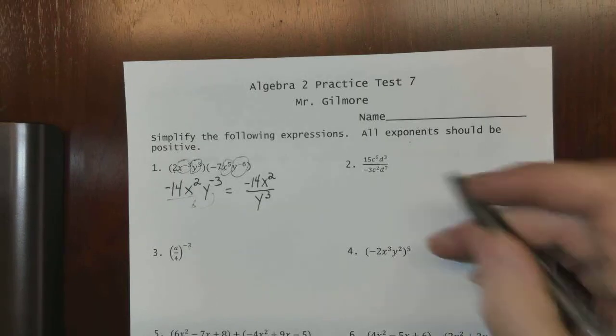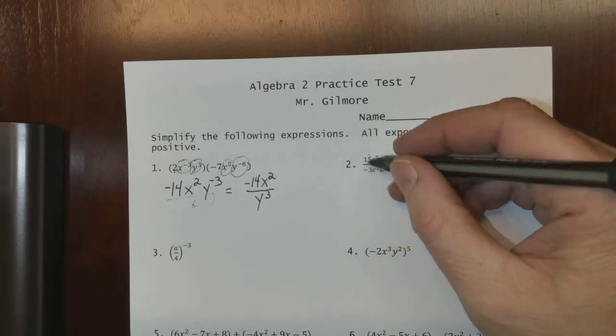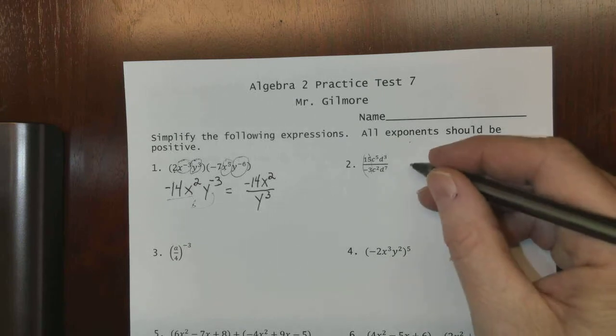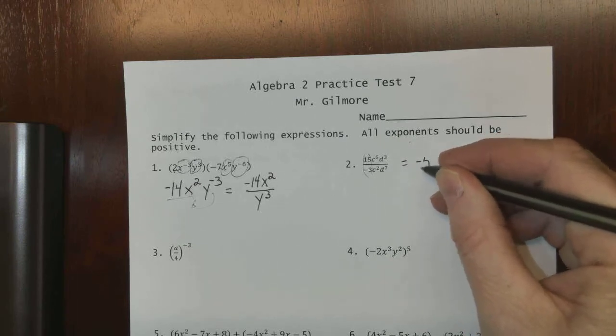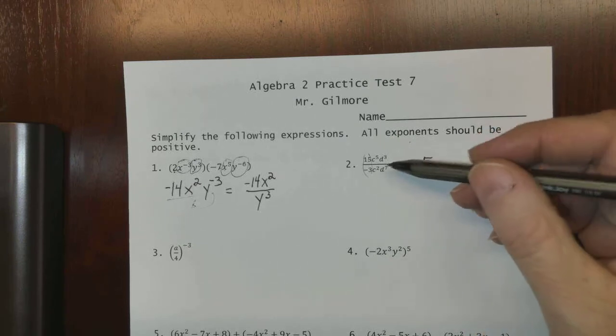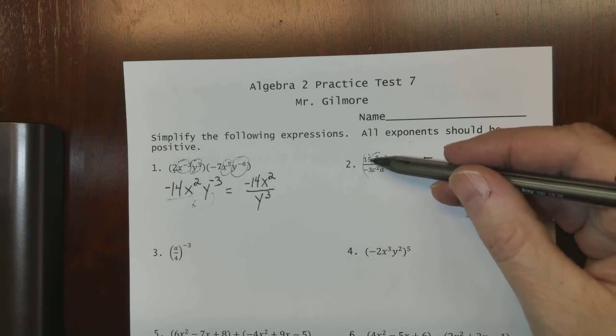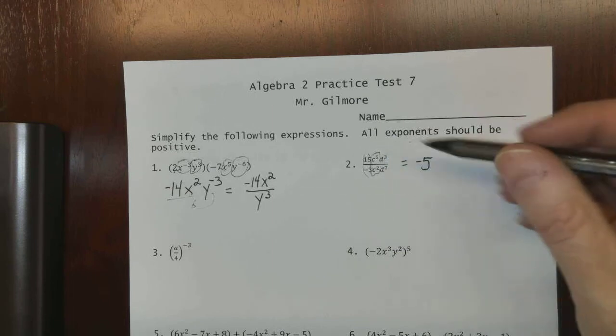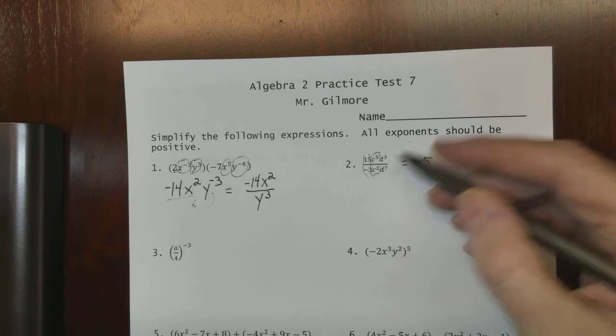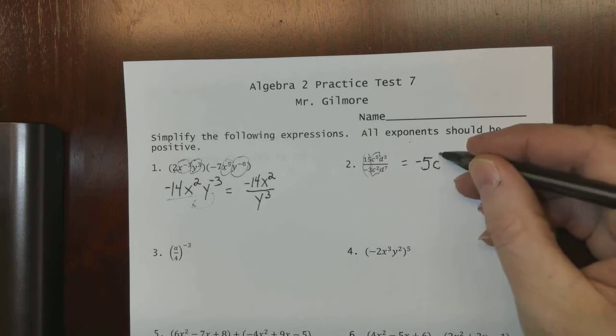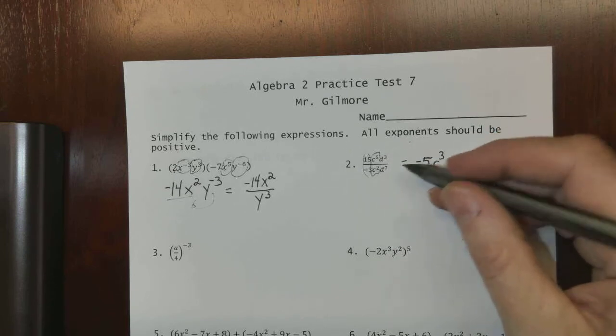So the second problem is a division, and we will divide the 15 by negative 3, and that is negative 5. And then for division, we subtract exponents. So c to the 5 minus 2 power, 5 minus 2 is 3.